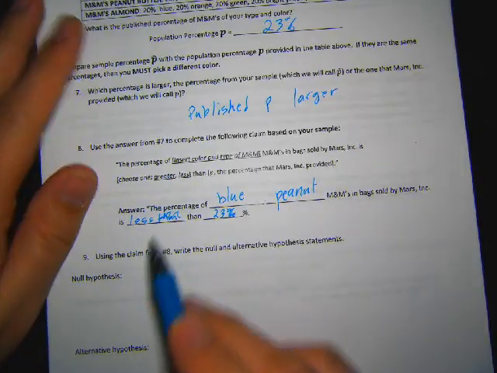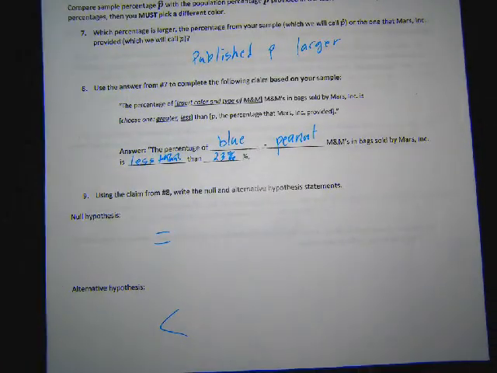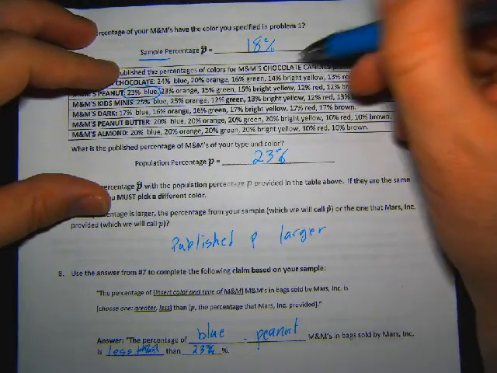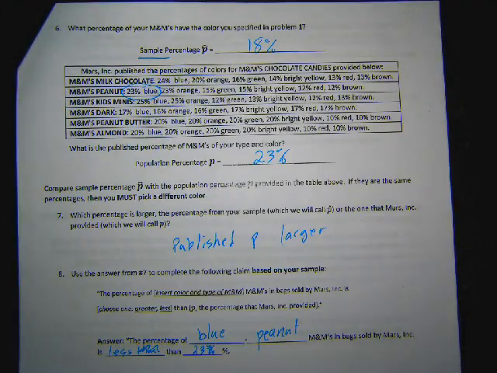If you got less, it'll be less than, like mine. If you got greater, it'll be greater than. Again, you talk about the percentage of blue M&Ms, and you're going to say it's either less than or greater than that claimed value of 23%. I got something less. My 18% gives me evidence to say, hey, I think it's less. I don't know if it's strong enough evidence. We have to test that.